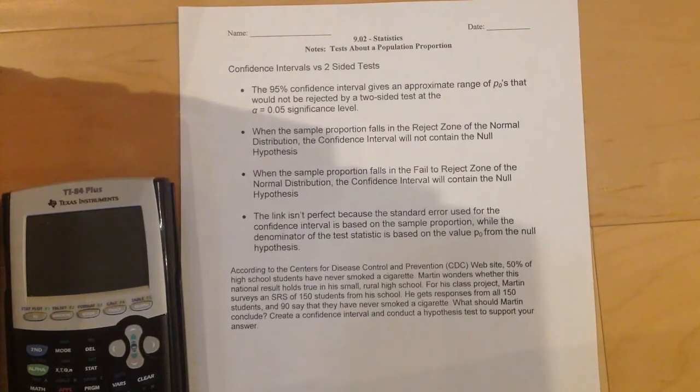When the sample proportion falls in the fail to reject zone of the normal distribution, the confidence interval will contain the null hypothesis.